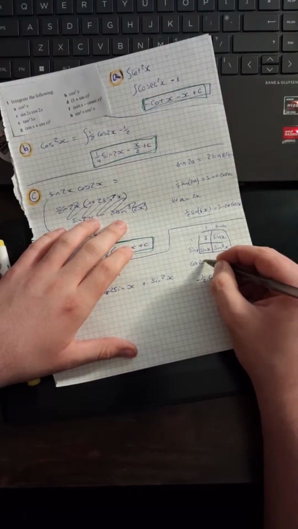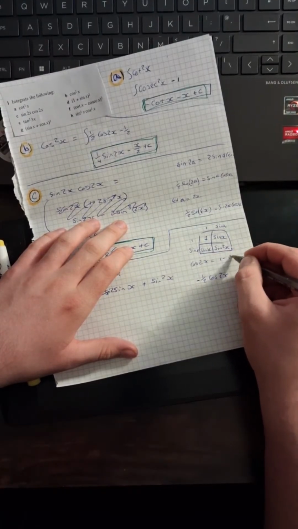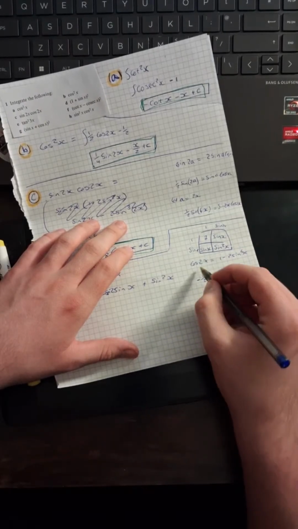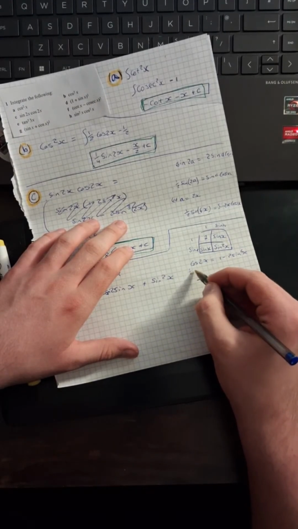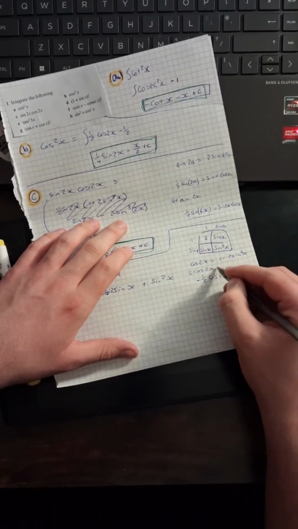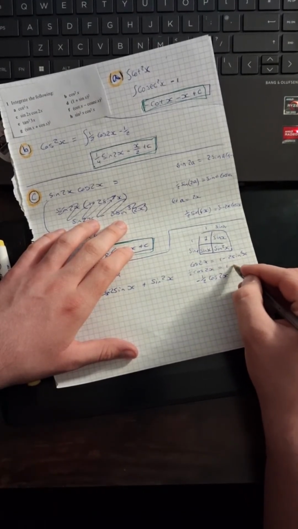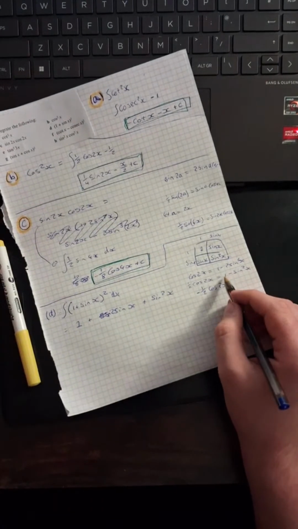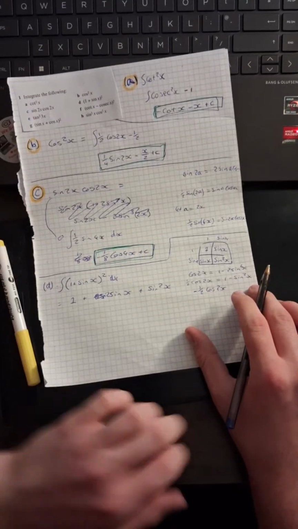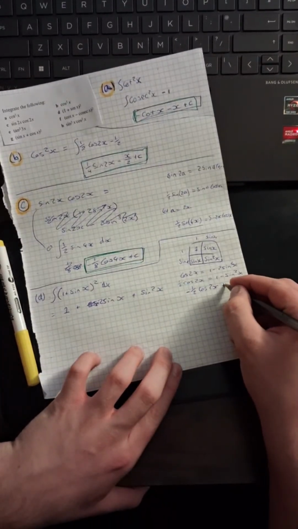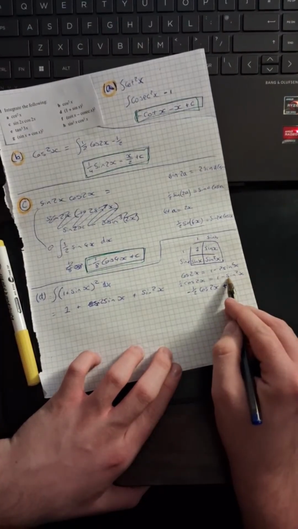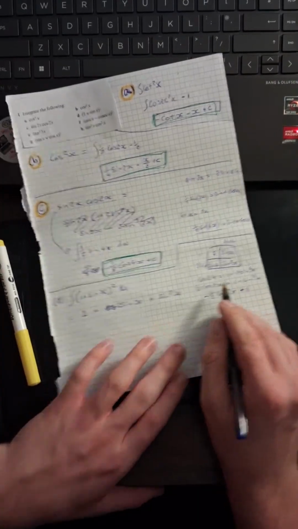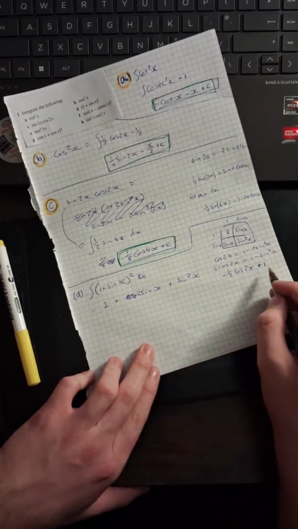Cos 2x equals 1 minus 2 sine squared x. So divided by 2 makes half cos 2x equals half minus sine squared x. To get rid of that, we do minus that, so it becomes plus 1 because we times everything by minus 1. So we add that to that, and then we plus the 1 to that one.